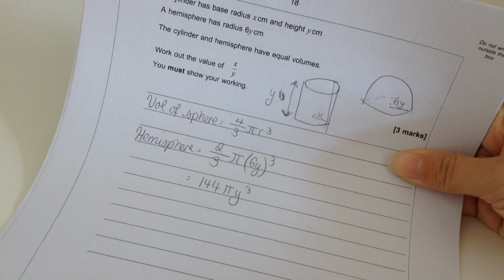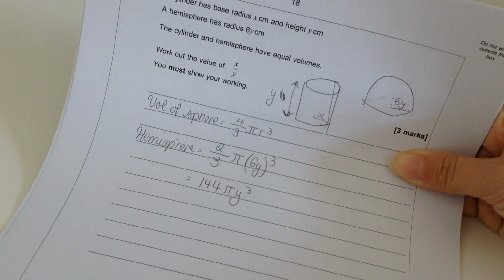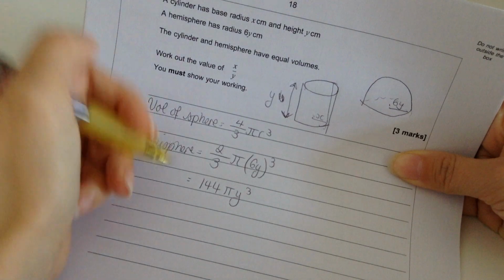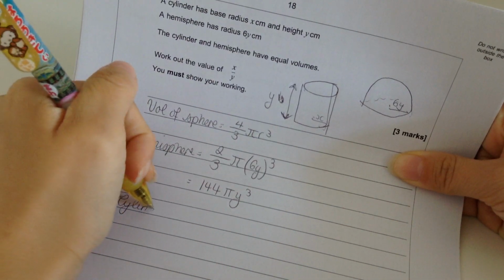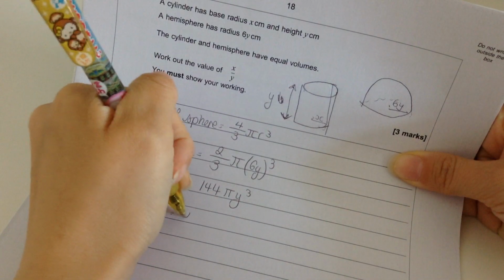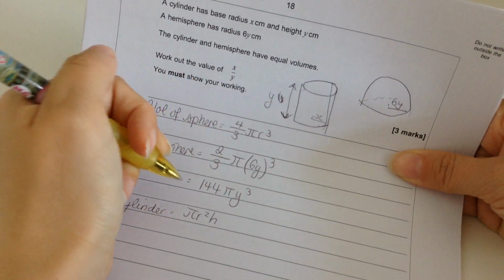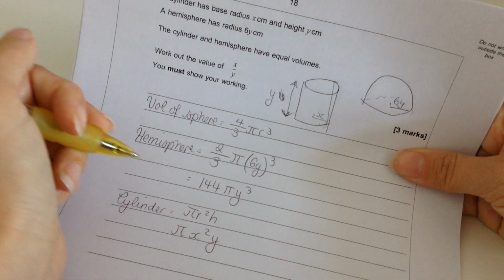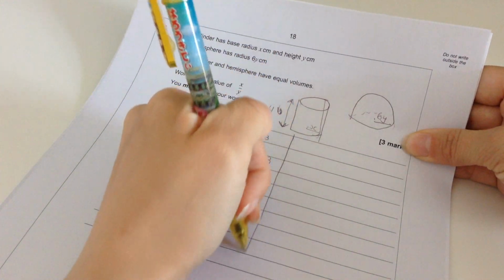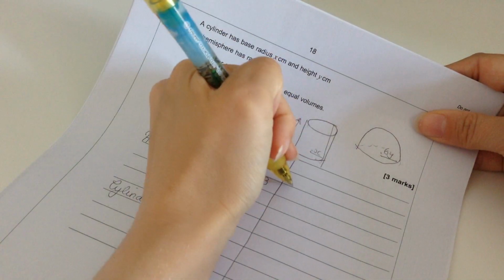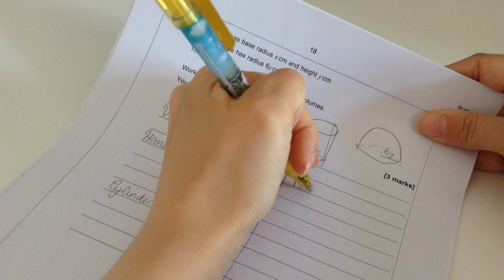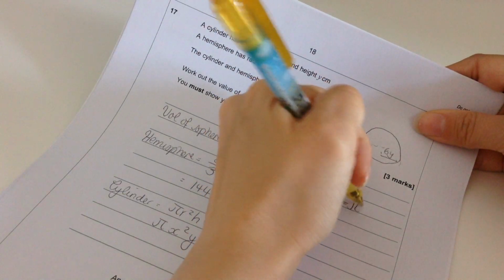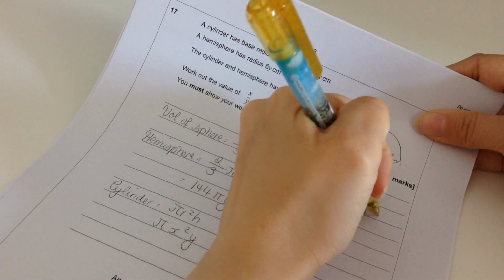And then the cylinder is pi r squared h, so that is pi x squared y. Okay, and they are equal. So 144 pi y cubed equals pi x squared y.